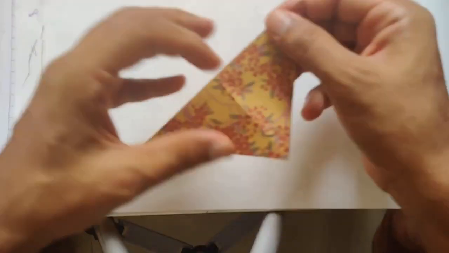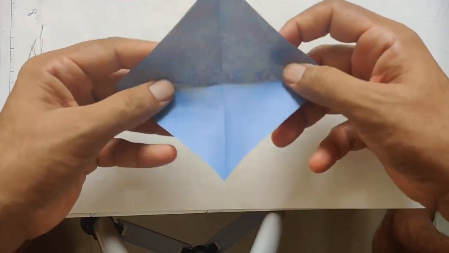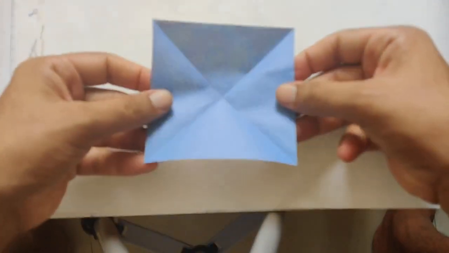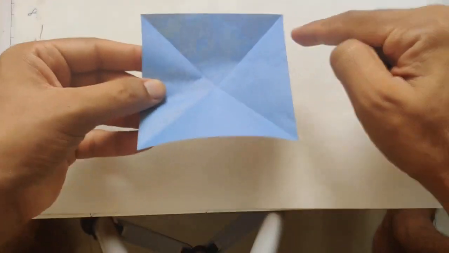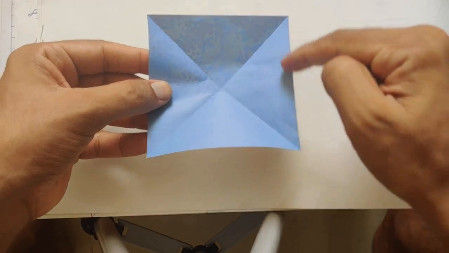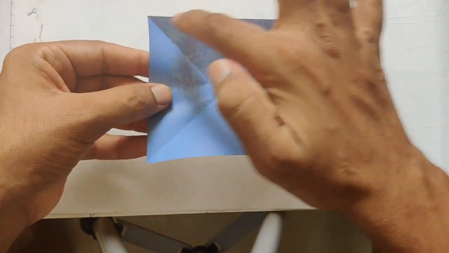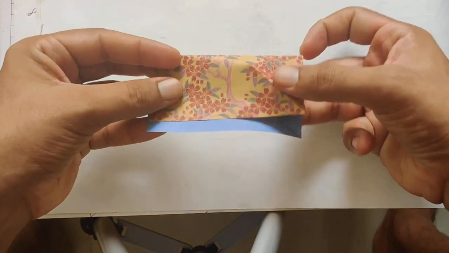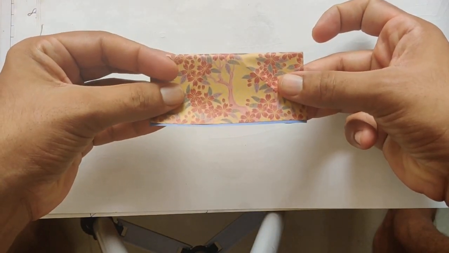My God. So we folded it across both the diagonals now. That's amazing. What else should we do now? We have to make one more fold along the edge. This is called edge of the square. This is also another edge, another edge, another edge. So we're going to fold it along the edge. You make it exactly equal.